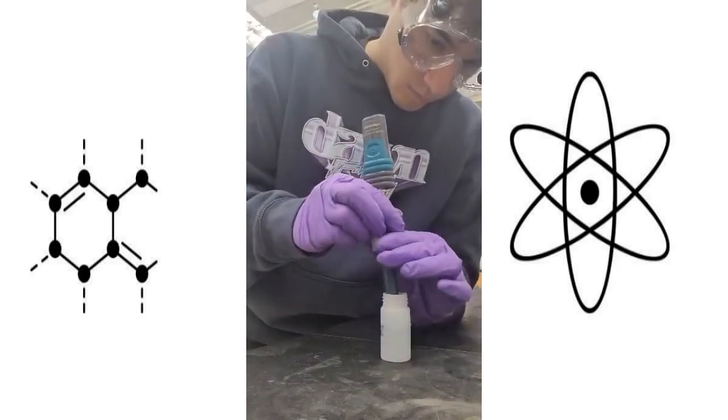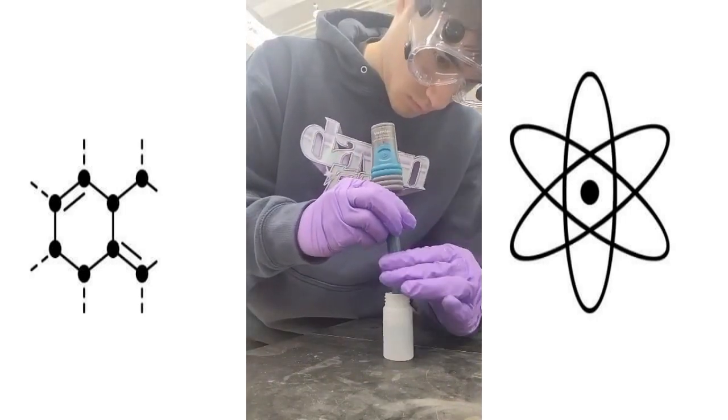Finally, now that we have completed all of our measurements, we can finish the lab by properly storing our pH meter.